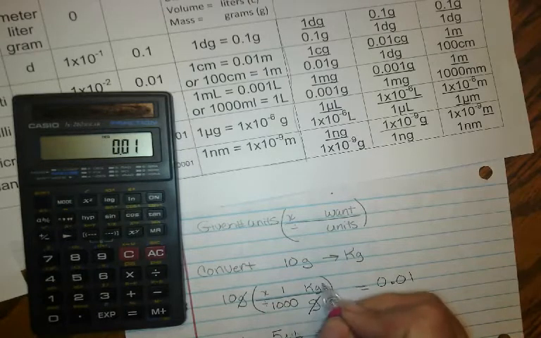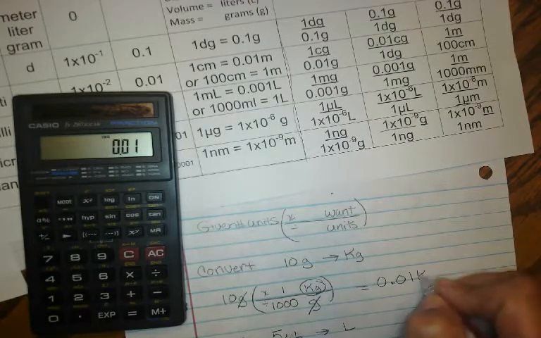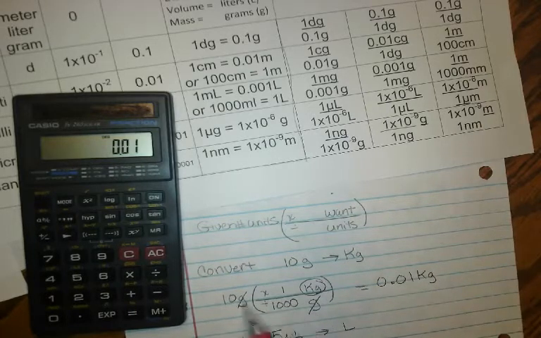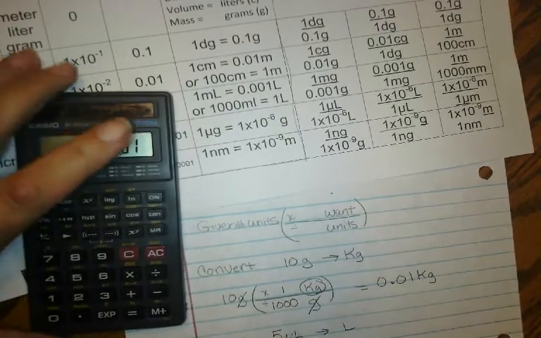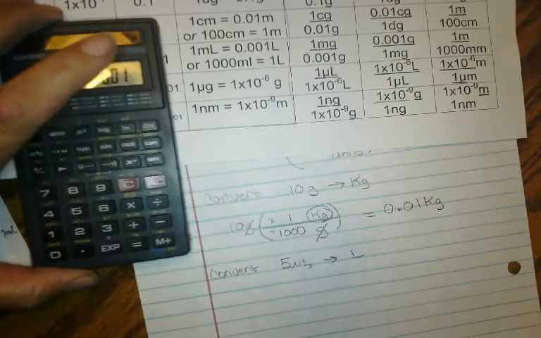This is the best part about dimensional analysis. I know I set it up right because I was going from grams, it shouldn't be there anymore, and I'm going to kilograms. Okay? So now here's our next problem.